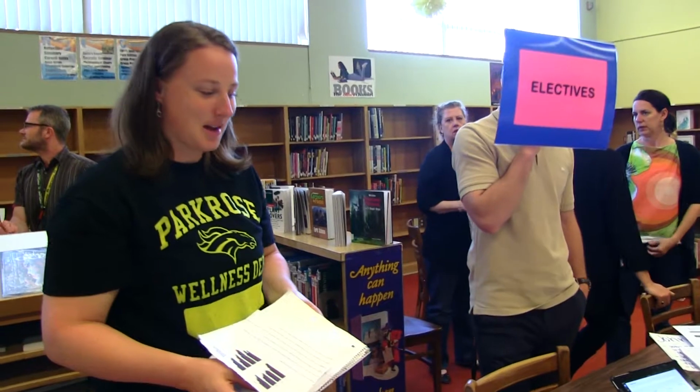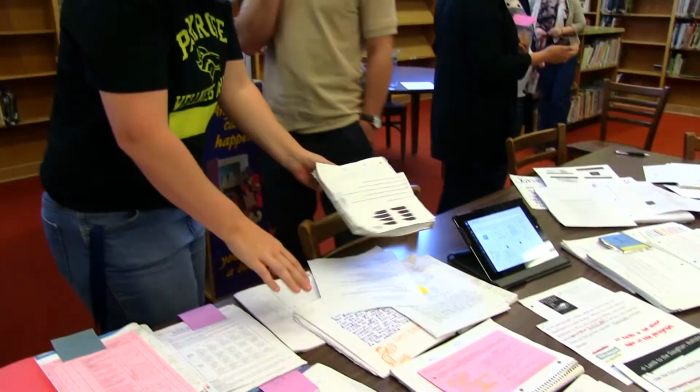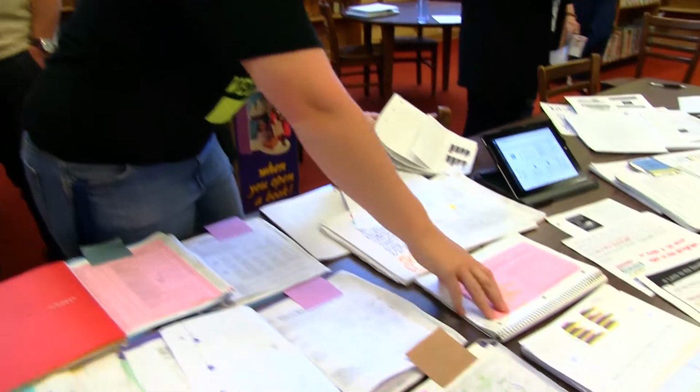To show us? Well, a lot of things. Elective land or wellness land. Well, wellness land and elective land are two different things. Okay, where would you like to start? We'll start in the city of wellness.